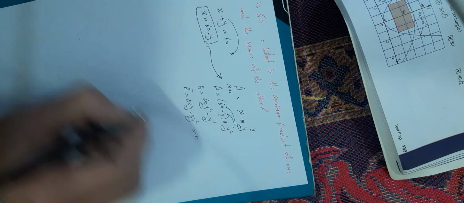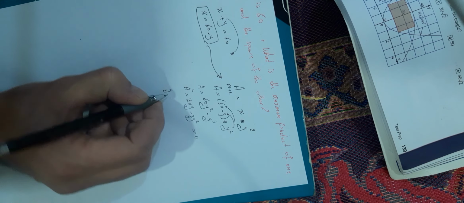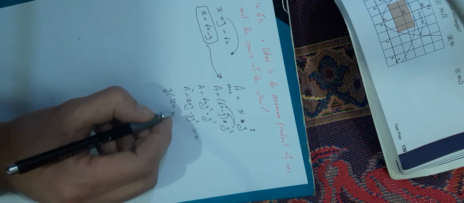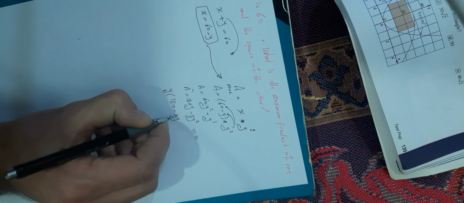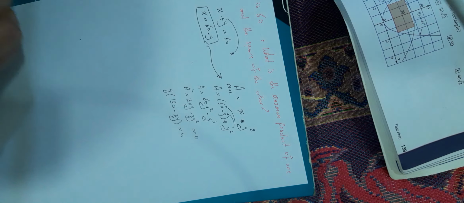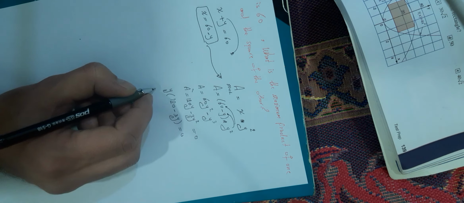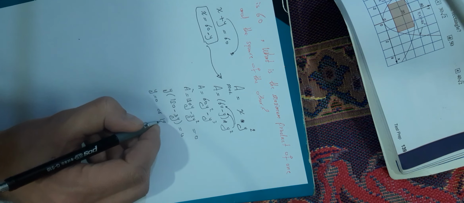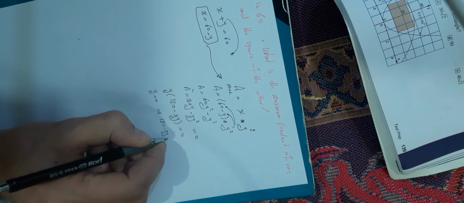After that it is equal to 0, by factoring by y. What remains? 120 minus 3y is equal to 0. Now by the zero property, first equal to 0 or second equal to 0, meaning 120 minus 3y is equal to 0.